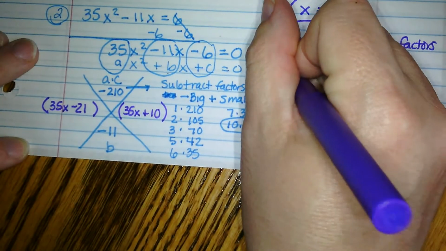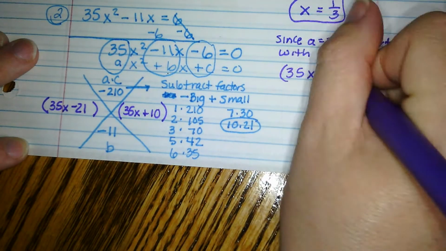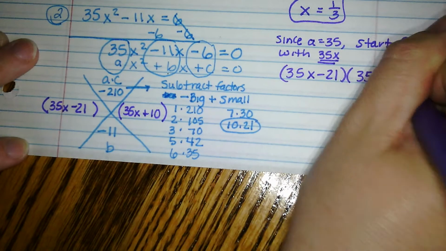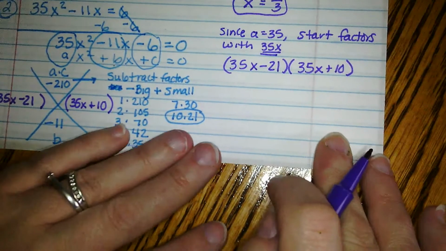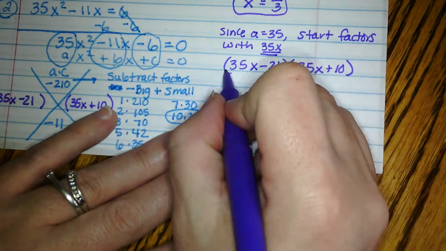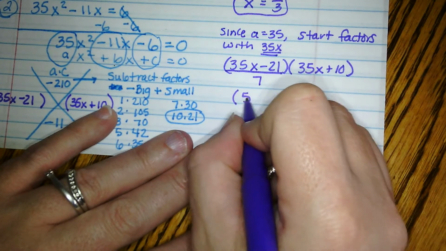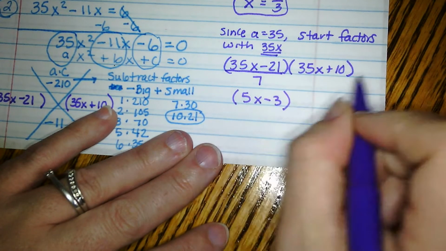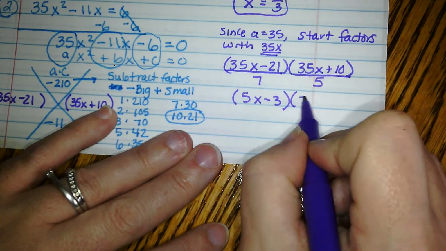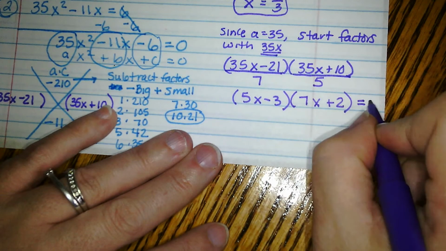And I'm going to rewrite and look for GCF. So GCF of this, what's the biggest number that goes into both of these, is 7. So that's going to give me a 5x minus 3. The biggest number that goes into these two is 5. That's going to give me a 7x plus 2. And that is equal to 0.